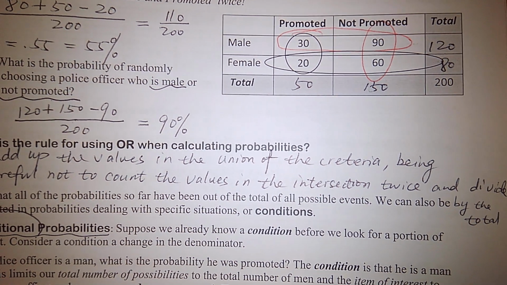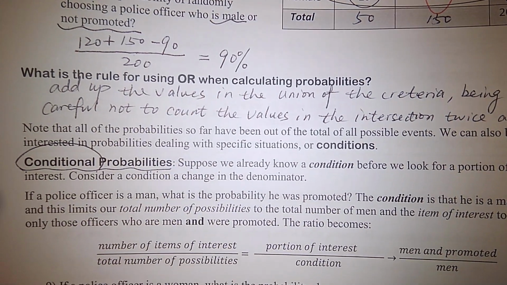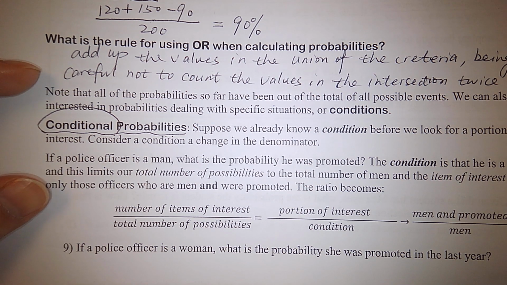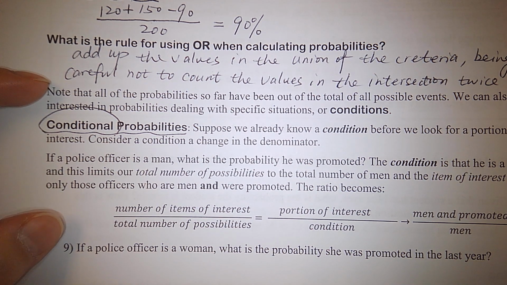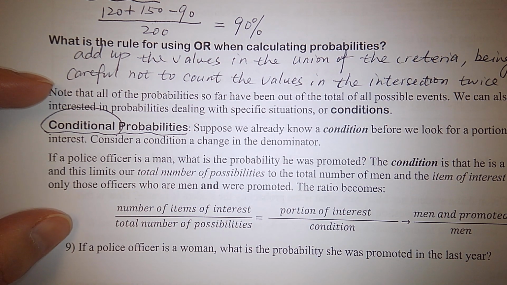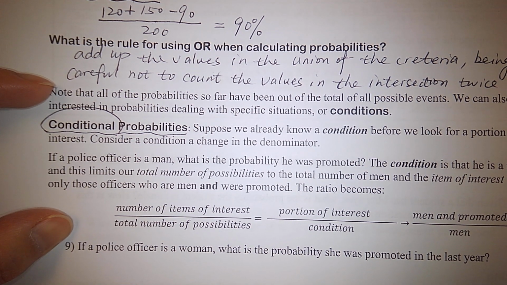Okay? Last type is called what? Conditional probability. I'm going to ask a volunteer to read everything above question 9. Okay? Whose turn? Even.